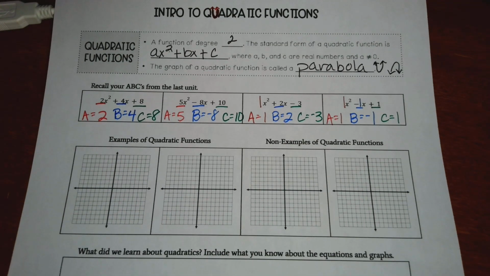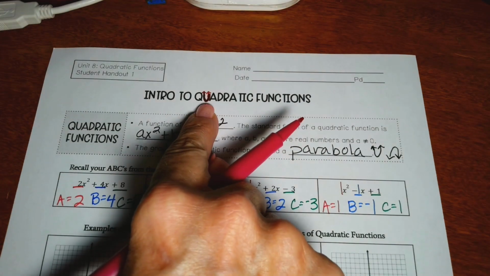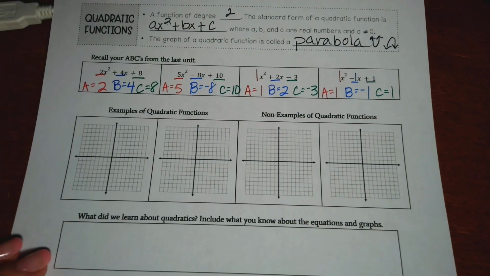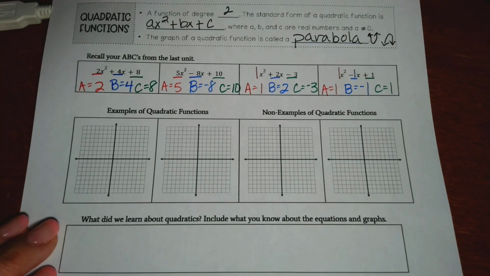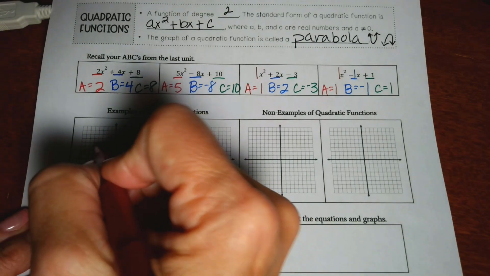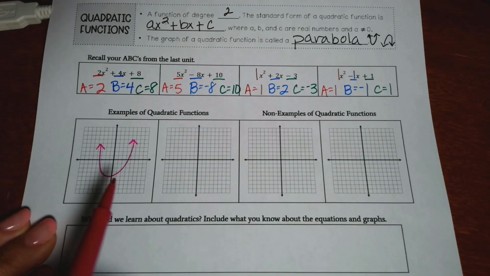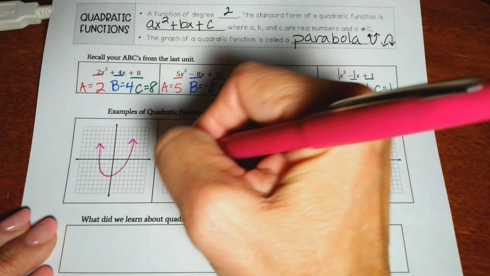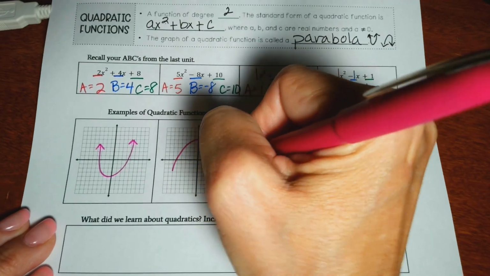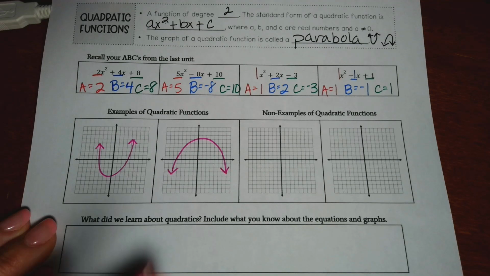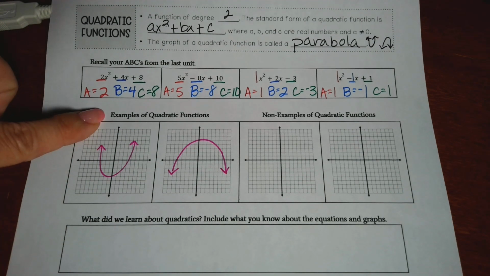Now let's talk about what the graphs are going to look like in a quadratic function. Okay, so we already said it's like a U, because if you look at the U in the word quadratic, it's a little reminder to help you that the shape of the graph is going to be a U. So I can put this U anywhere on the coordinate plane. Here I have a parabola opening up, or I can put a parabola opening downward. Both of these are good examples of a quadratic function.